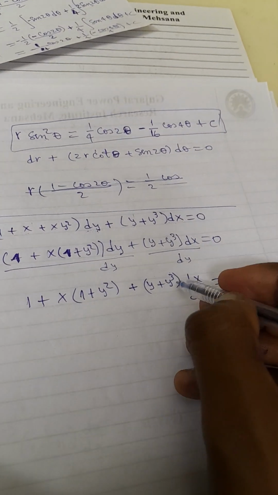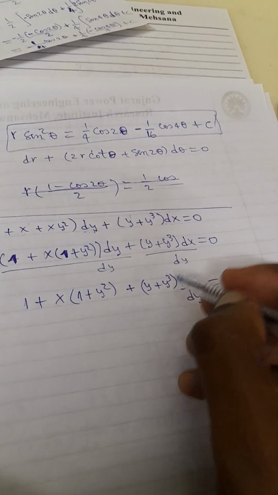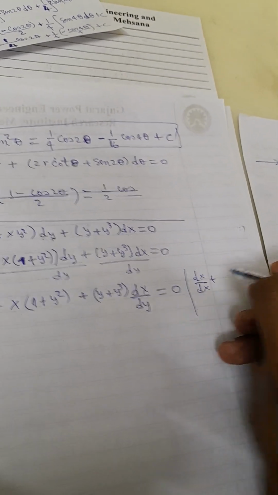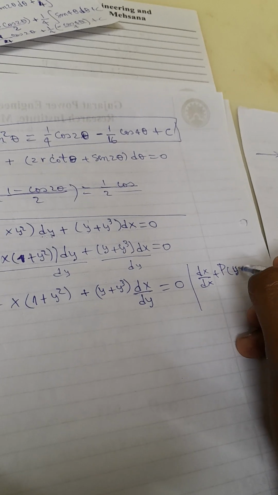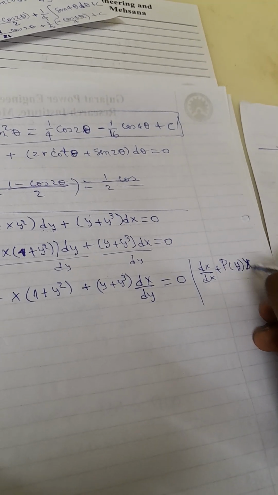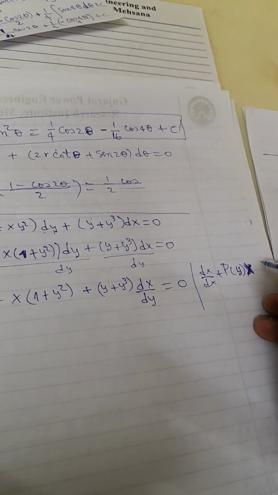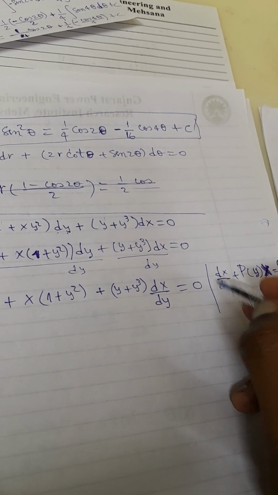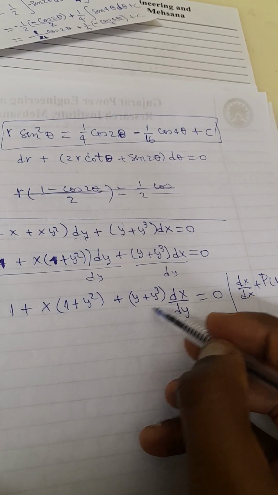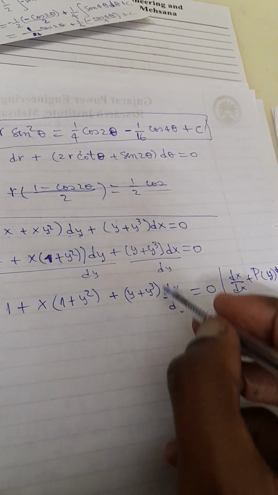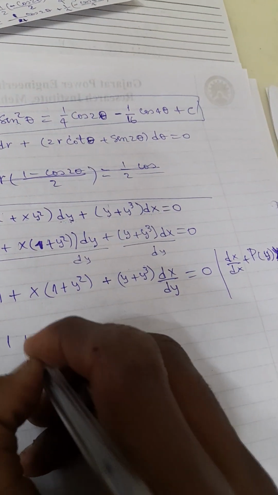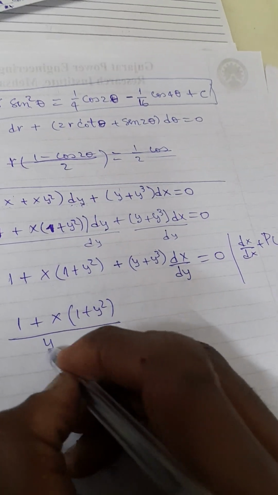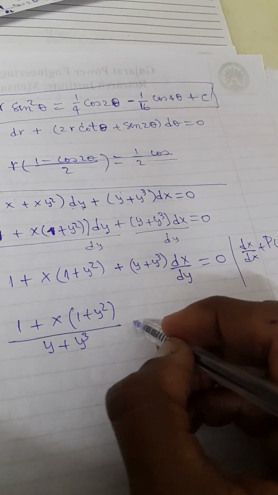Now we know that this expression cannot stay here. It has to be in the form dx upon dy plus p of y, a polynomial of y, times x, linear, equal to q of y, just like this. So here we cannot have any term in front, so I will divide all of the expression by this term to take it out of here. This will be x times (1 plus y square) divided by (y plus y cube), and here also the same.